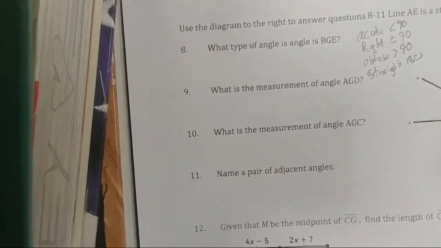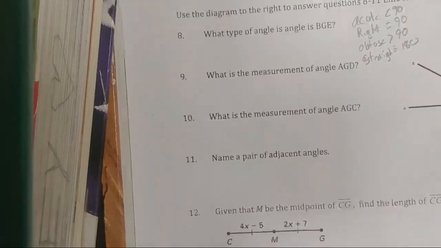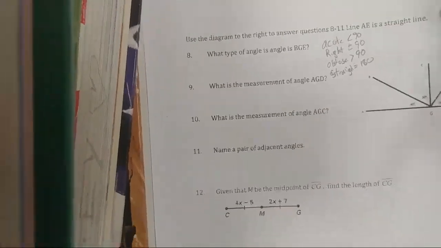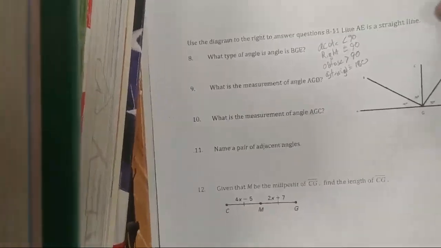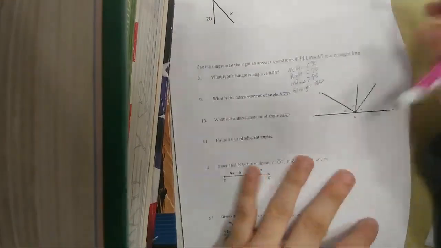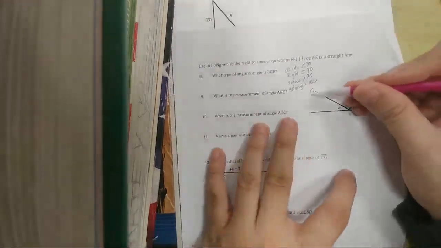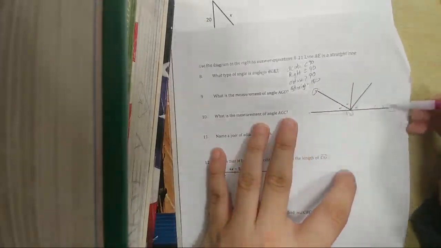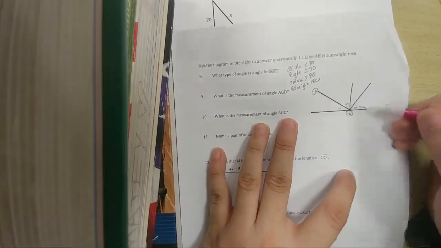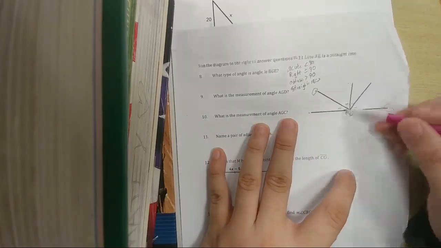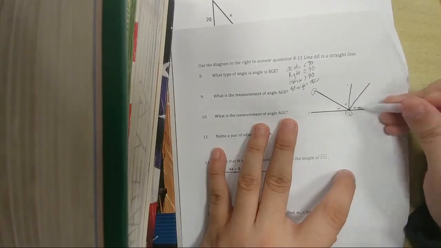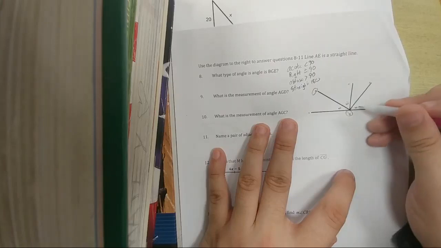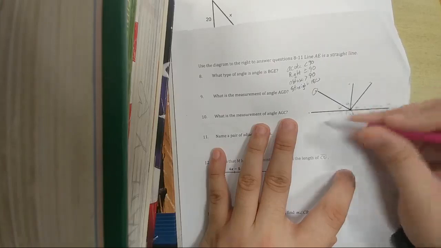What type of angle is BGE? Let me just zoom this out so you can see the actual thing. Again, this is the test packet. BGE is 50 plus this number here, and you can't really see it from the angle, but this is 70, this is 50, and this is 40. And we know the whole thing's a straight line, so we know it's 180.